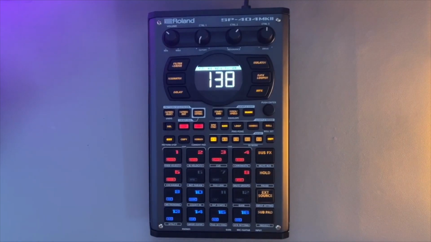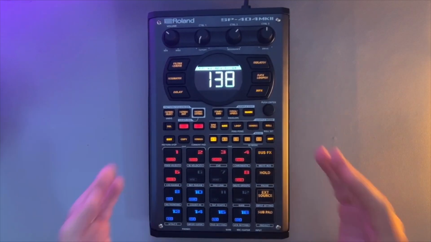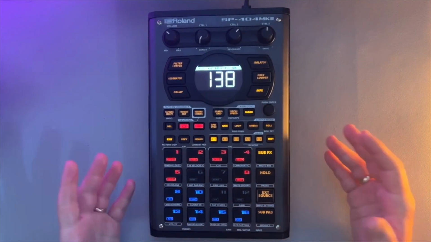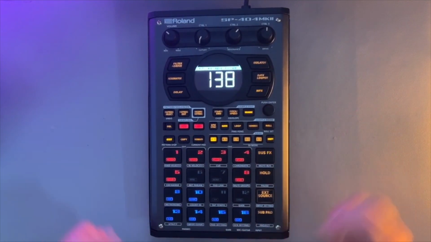Alright, so those are the 5 features that the SP404 still needs to be perfect, in my opinion. What do you think? Are these must-haves? Is there something else you're waiting for? Let me know in the comments.